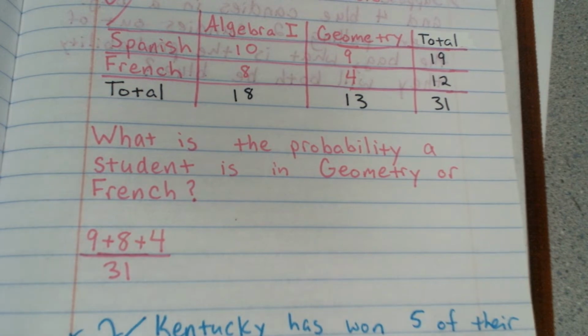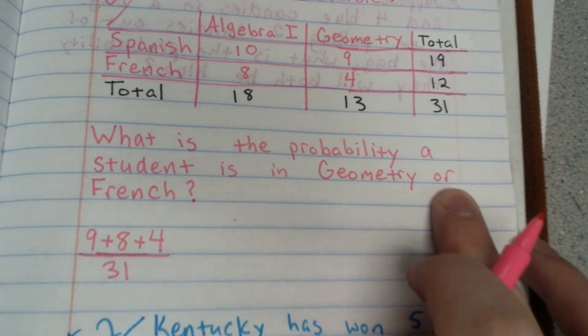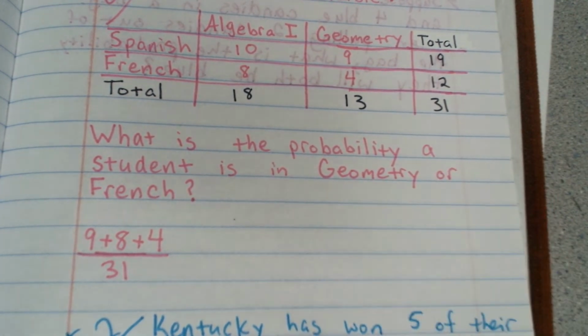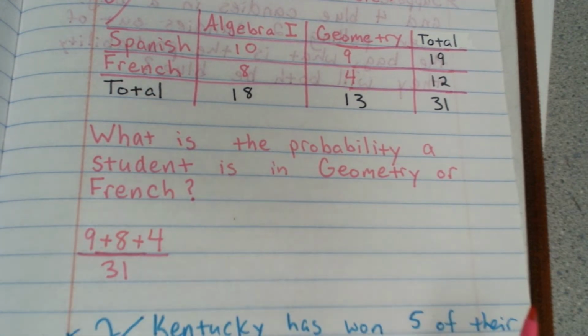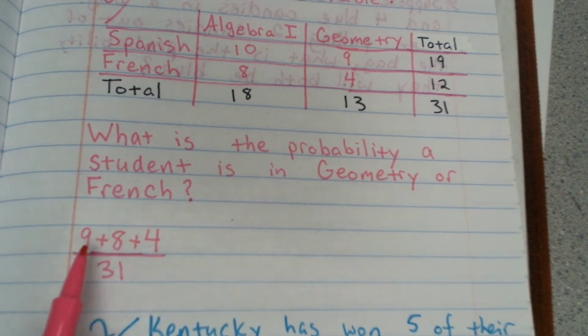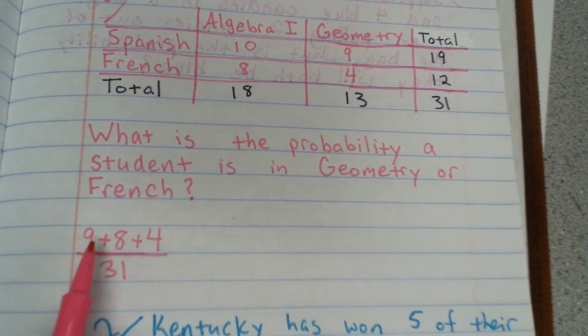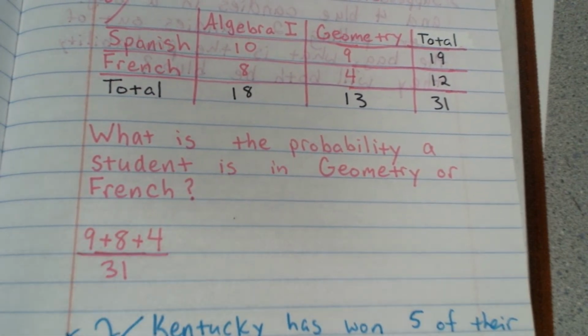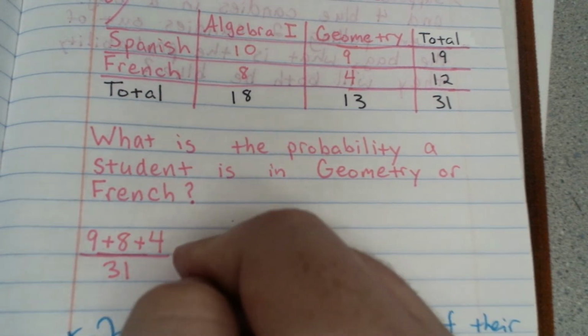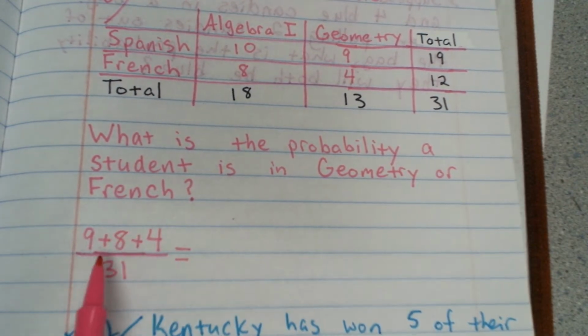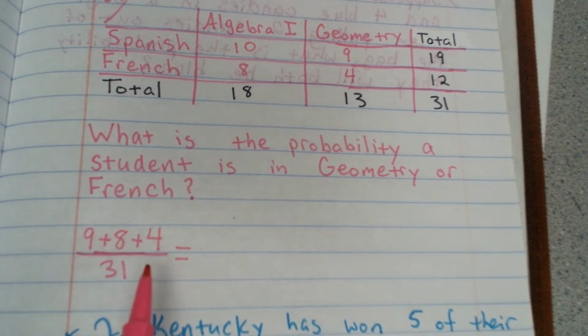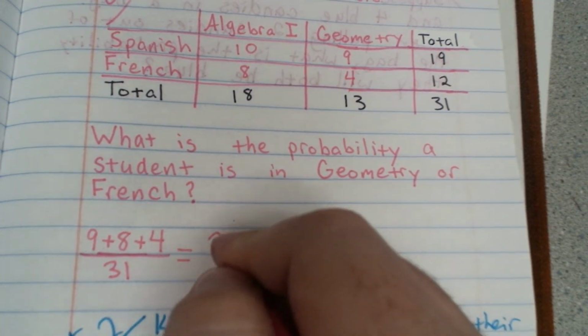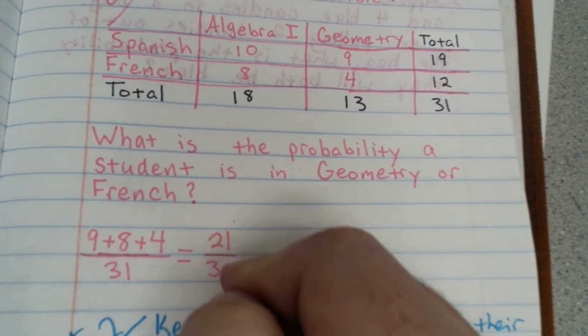They do count. They do use the word or in this case, but if someone were to ask a student, do you take French or Geometry? A student that takes both would still answer yes. So we would say that there are 9 plus 8 plus 4 favorable outcomes. So we've got 9 and 8 make 17, plus 4 is 21 out of 31.